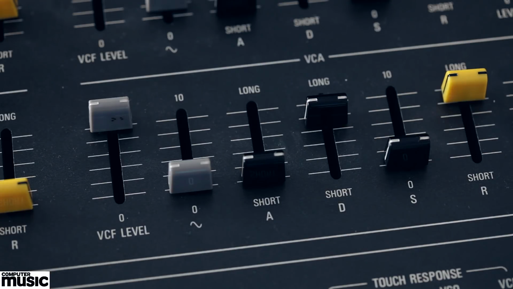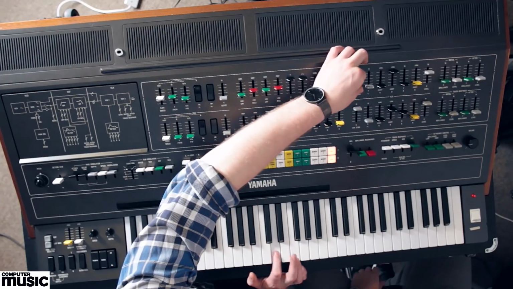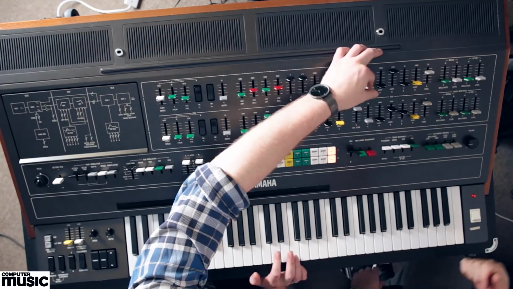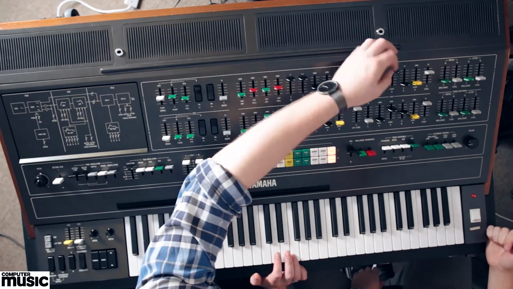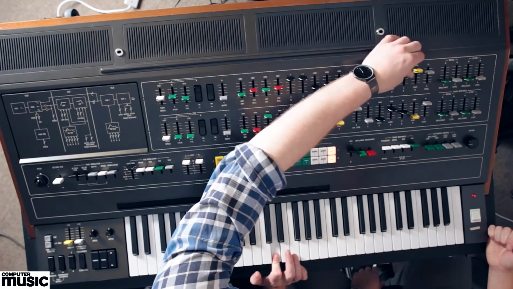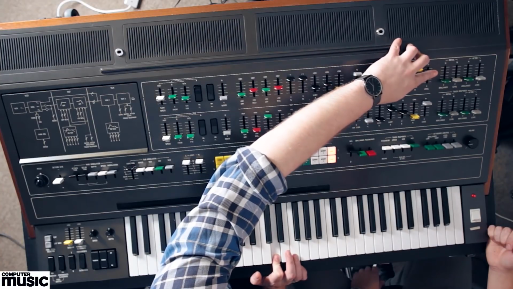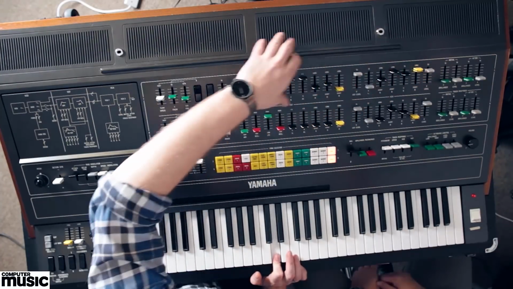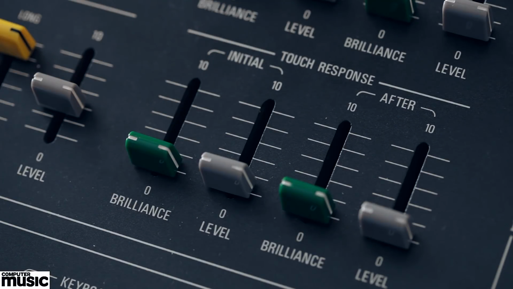Yeah, VCA. So we come out of the VCF section. We've got the VCF level here. Then we've got that sine wave oscillator here that we can mix in. Then we've just got ADSR for amplitude envelope, and then the final level amount. So you can get those really slow long drifting pads or short plucky sounds as usual. And then at the end, we've got our velocity sensitivity and aftertouch.